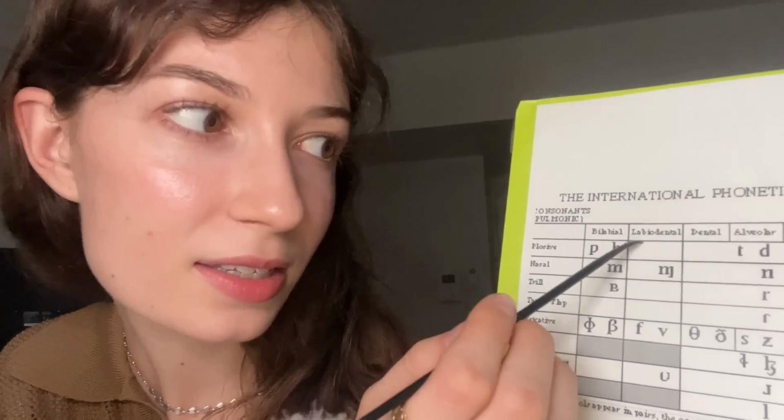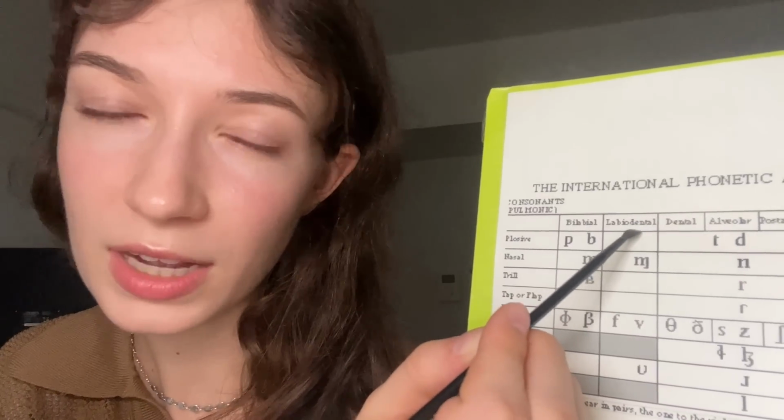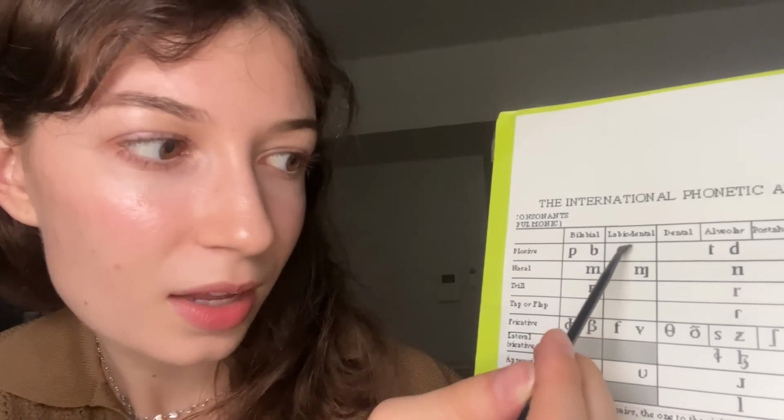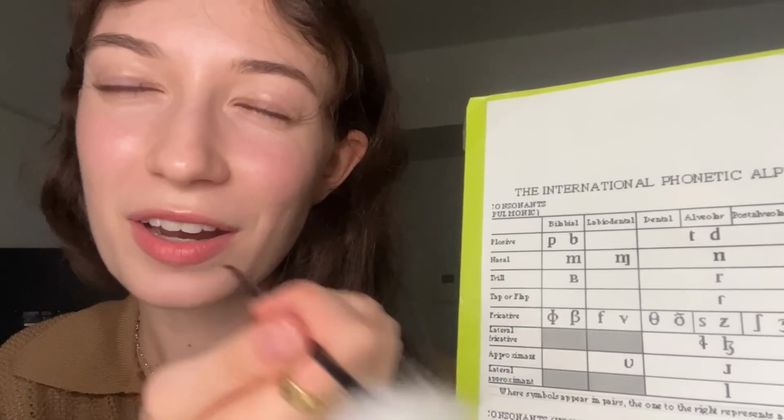Okay, this is labiodental. So labiodental has that word labial, which means lip, but then dental, which means teeth. So it's when contact is made between the teeth and the lips. In English, I'll use this as an example. We have the F sound and the V sound, fa and va. You notice that contact is almost being made between the top teeth and the bottom lip.